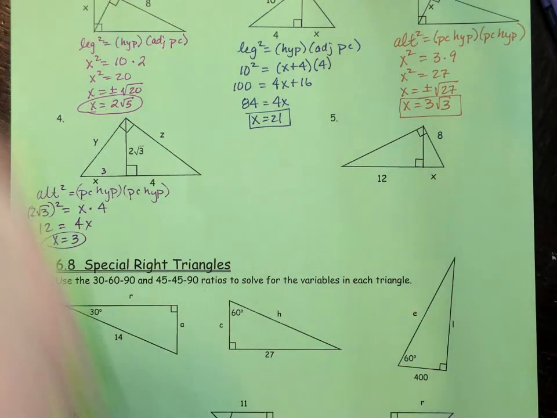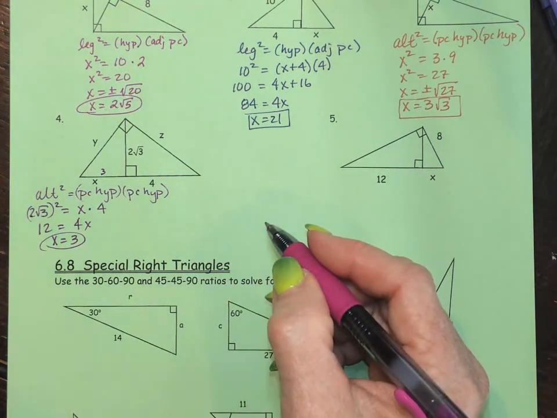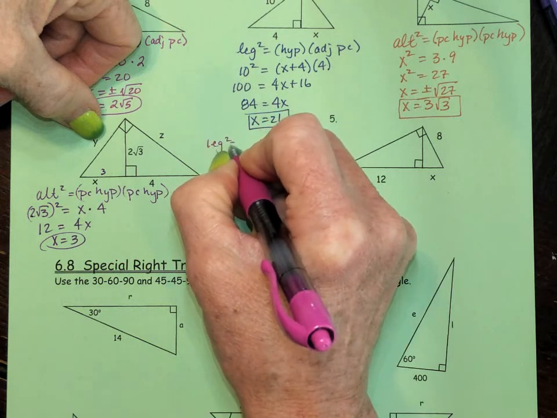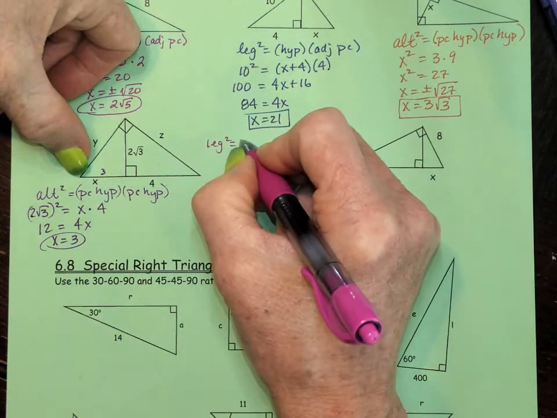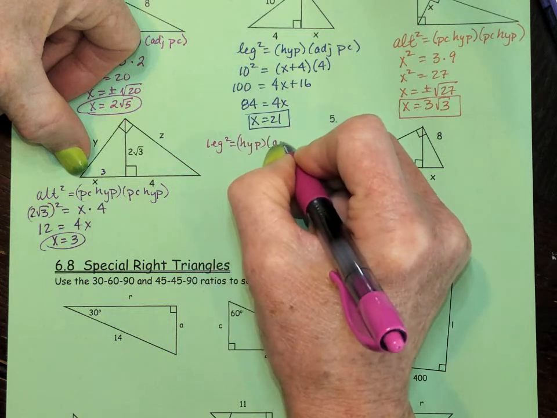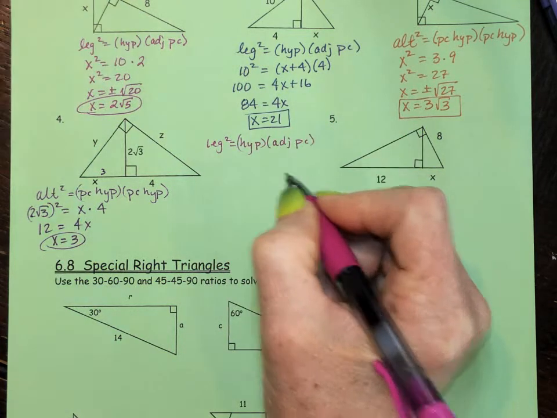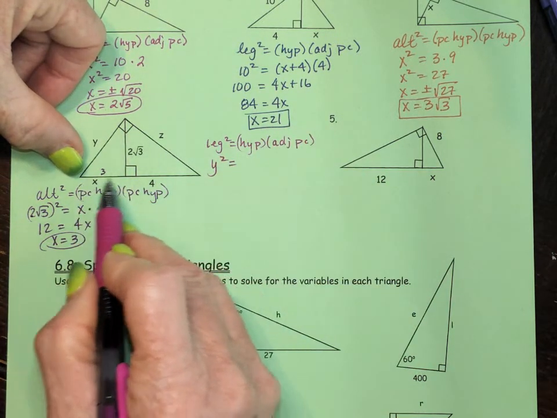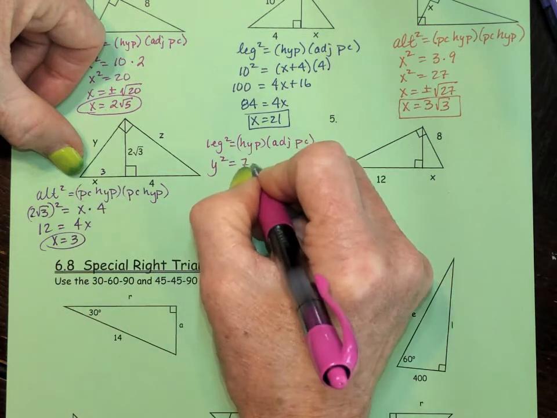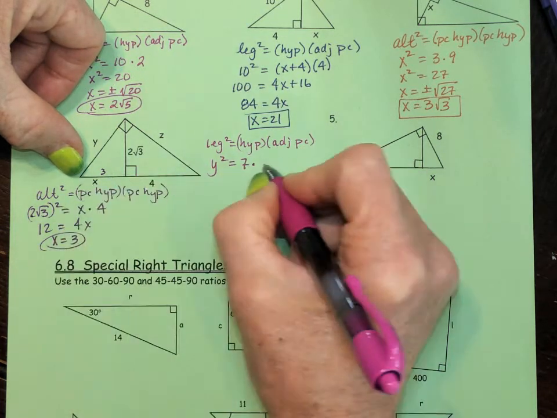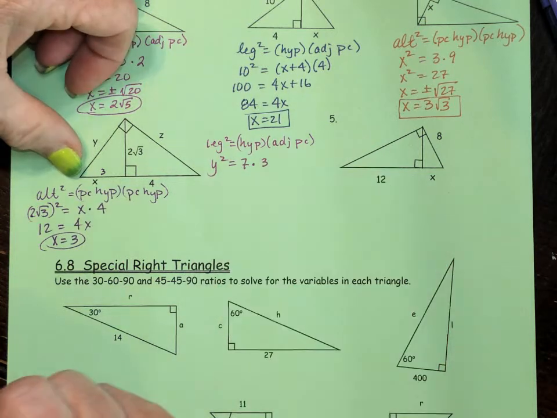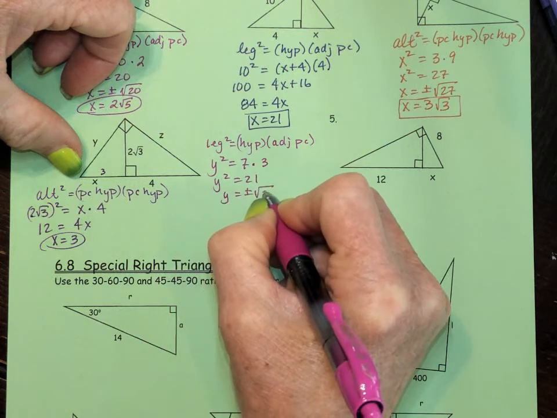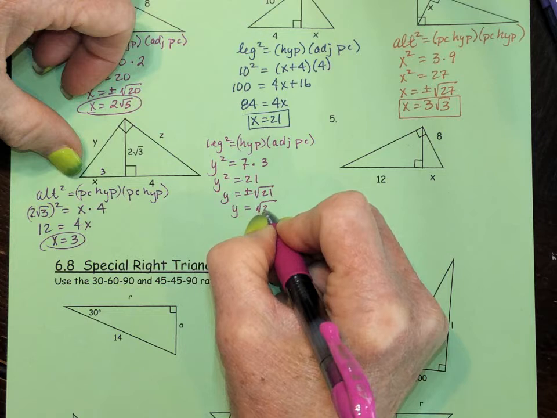Now if I find the y, y is a leg, so I'm going to go up here, leg squared equals whole hypotenuse times the adjacent piece. Y squared equals whole hypotenuse. Now I can get the whole hypotenuse. That's 3 plus 4 is 7 times the adjacent piece is 3. So we have y squared is 21. Y is plus or minus square root 21, which is just the positive square root 21.